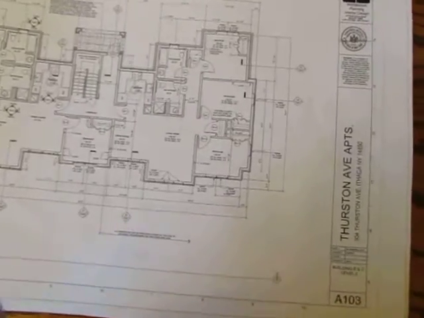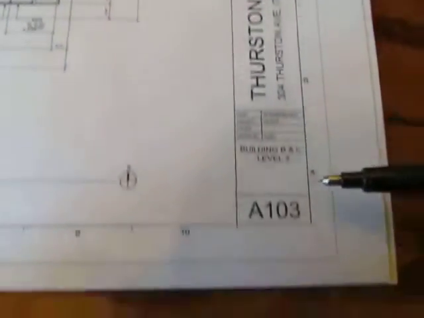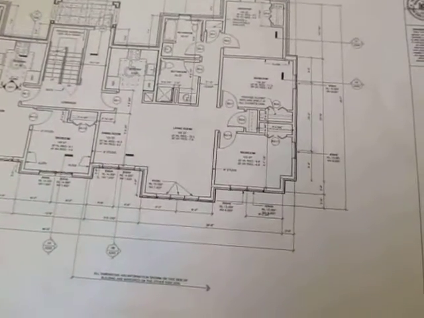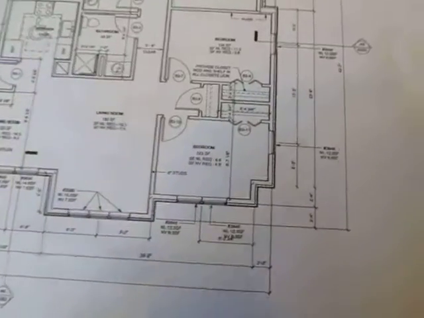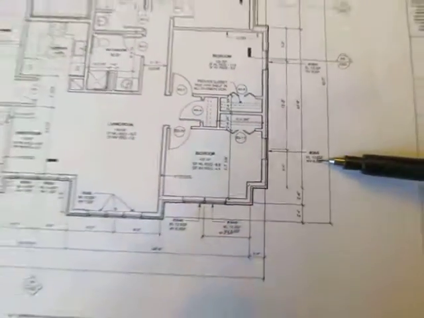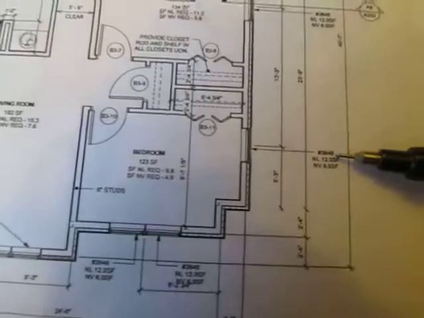Hi, this is a video on Thurston Avenue, A103. So today we're going to look at some notes and some abbreviations on some of the objects that we see in our blueprints. So down here I want to look at this window. So I'm in the bottom right corner of the print.